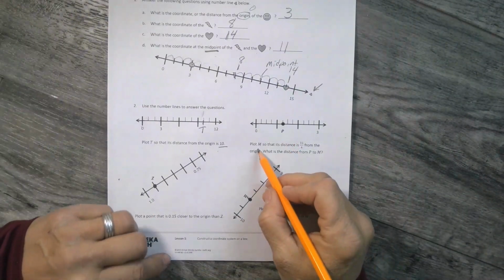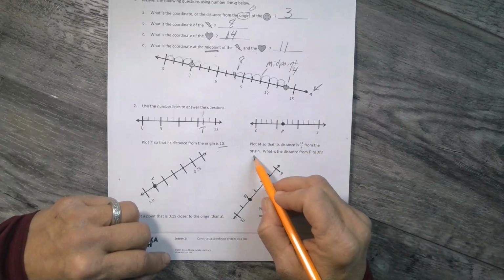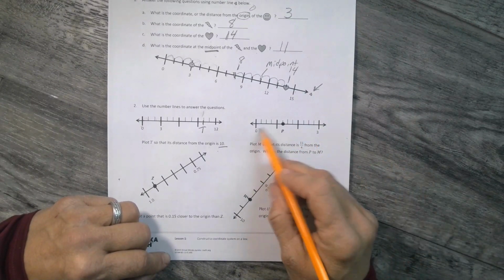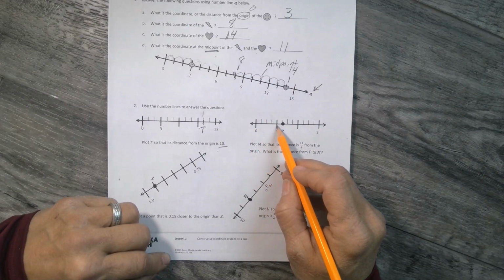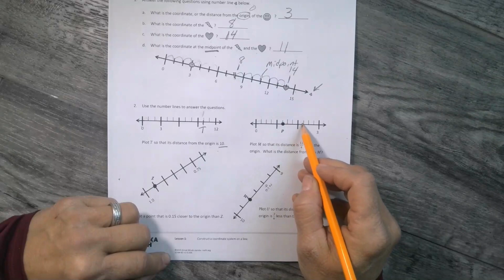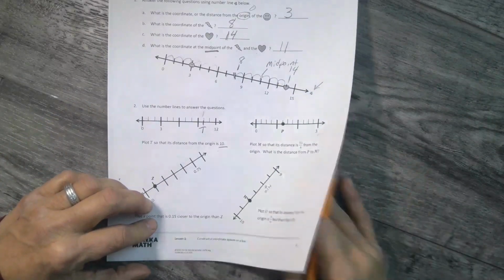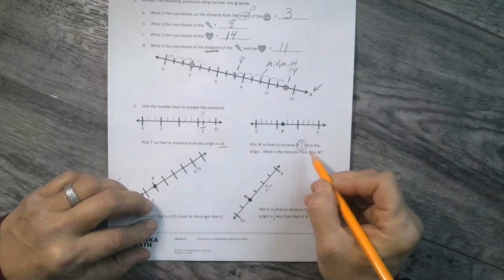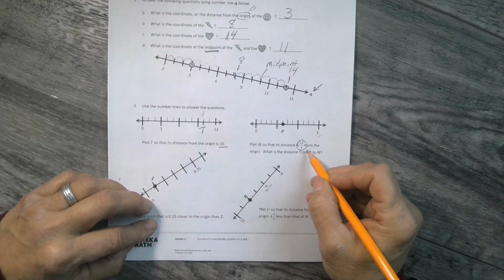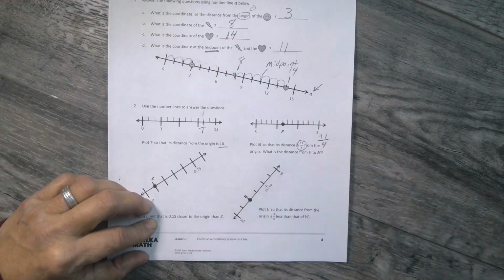All right, plot M so that its distance is 11/4 from the origin. Now this one is a little different, right? Because if we count 1, 2, 3, 4, 5, 6, 7, 8, 9, 10, 11, that's not right because this says it's 4. So notice that this is a fraction, right? It's a fraction greater than 1. We have to think to ourselves, what is 11/4?